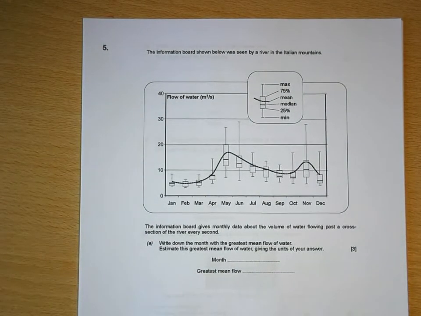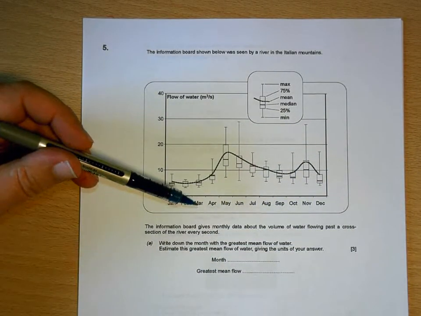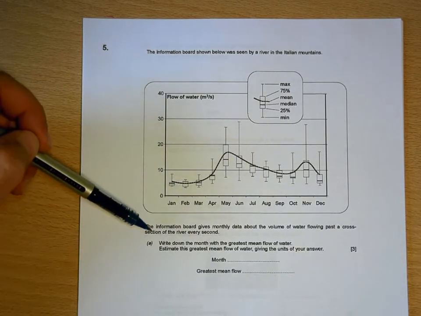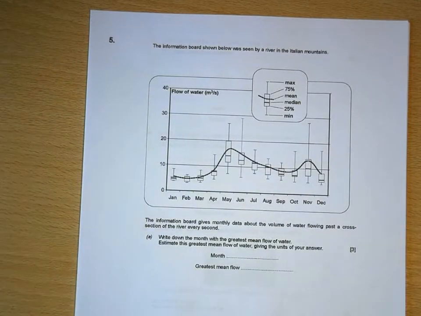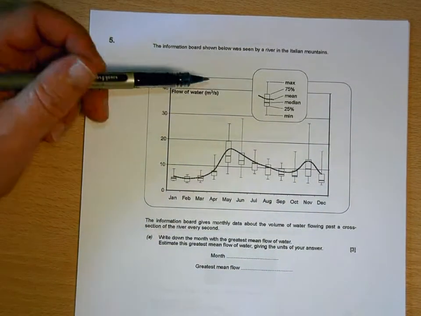Okay, final question. The information board shown below was seen by a river in the Italian mountains. The information board gives monthly data about the volume of water flowing past a cross section of river every second. So let's just get our heads around this chart then, because it looks pretty complicated.